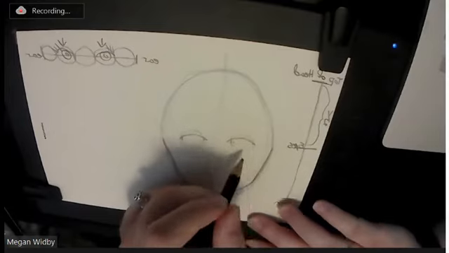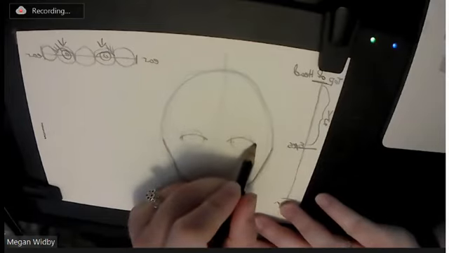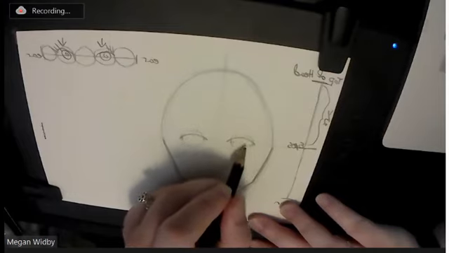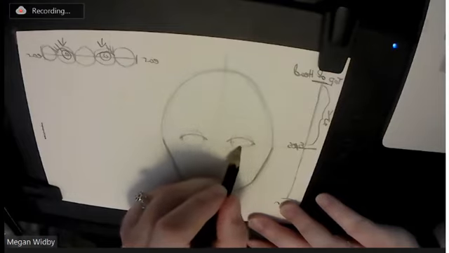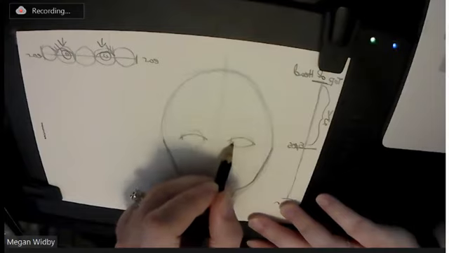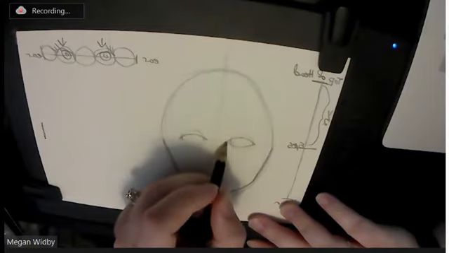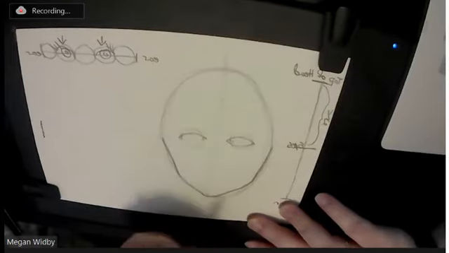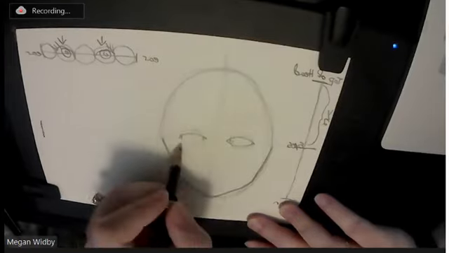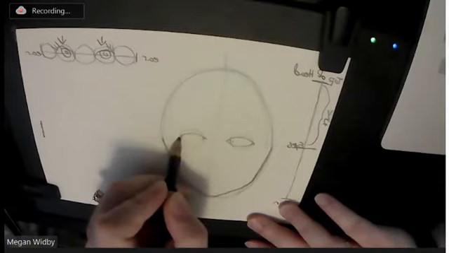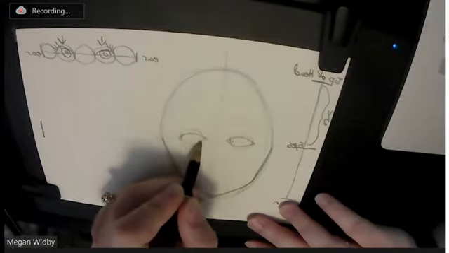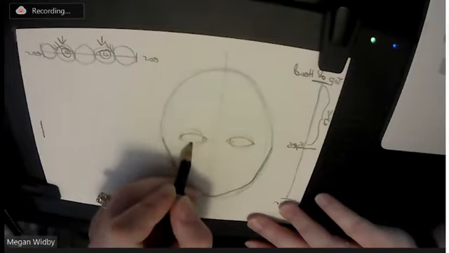And then we've got the bottom lid. So again, I'm starting on the outer edge, adding more of that football shape. And I'm going to meet it just outside of the circle, because we've got this nice tear duct now. And the same thing on the right side, starting at the outer corner, bringing it in to serve that football shape.